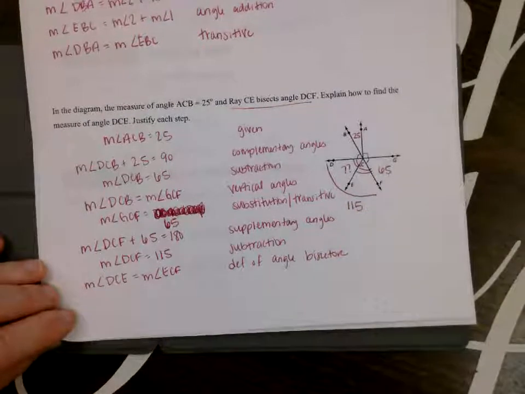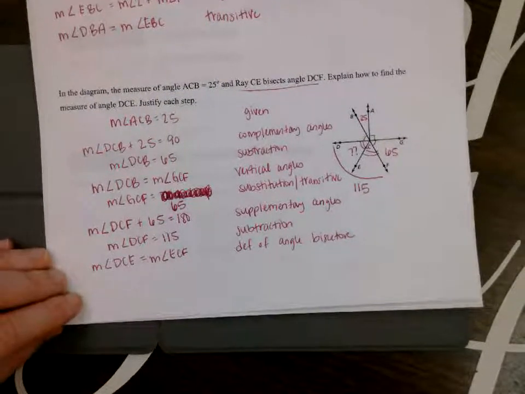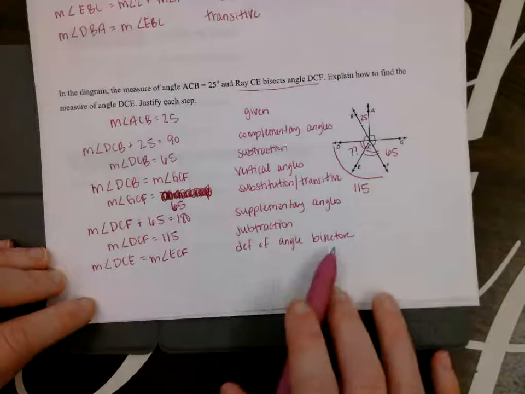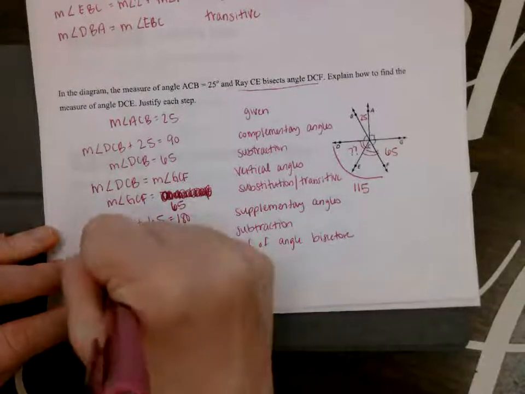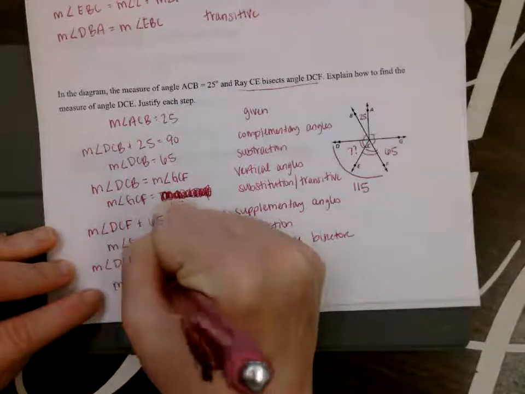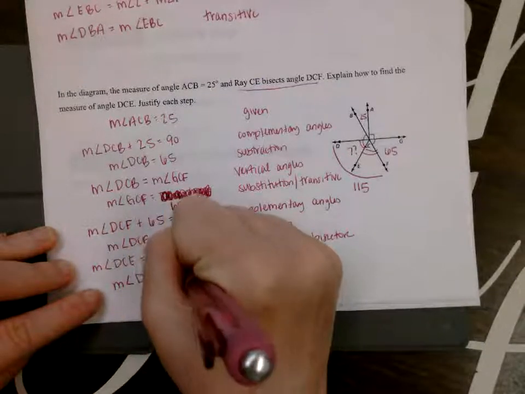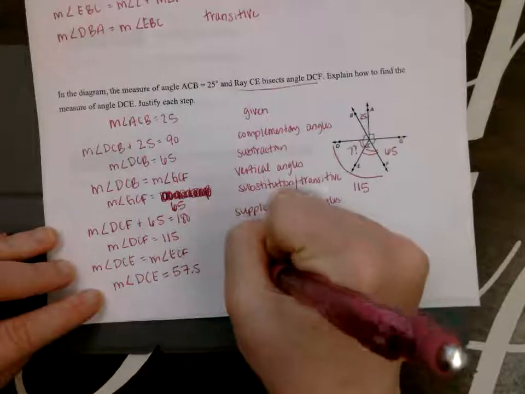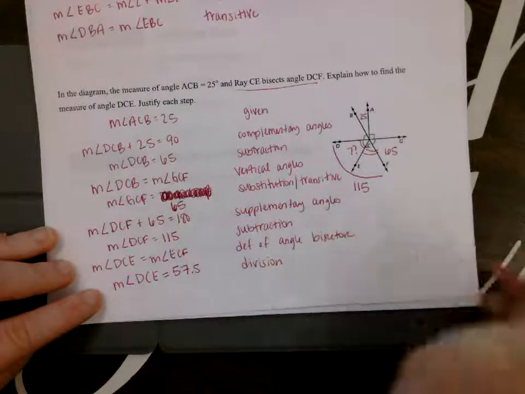If you just want to write the definition of bisect, that would be okay too, but this is the most proper way to do that. So lastly, I can tell you that the measure of angle DCE, which is what I'm trying to find, is equal to 57.5 by division. And you're done.